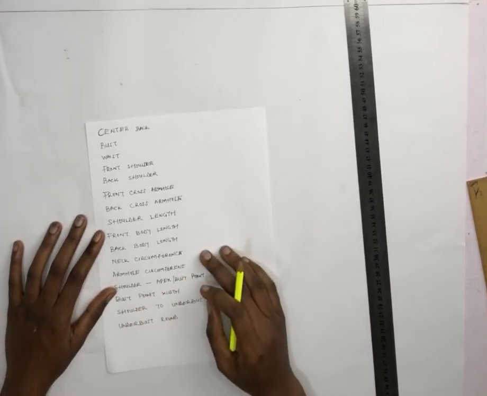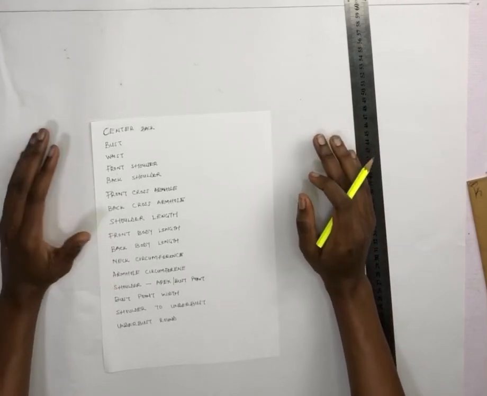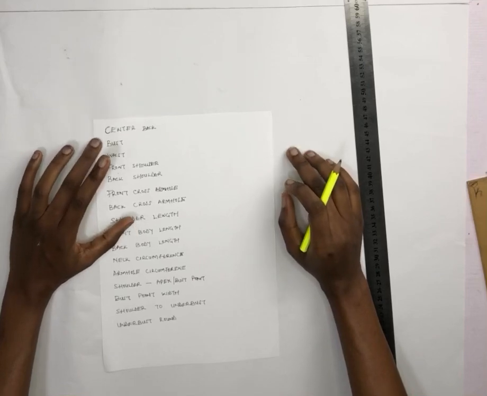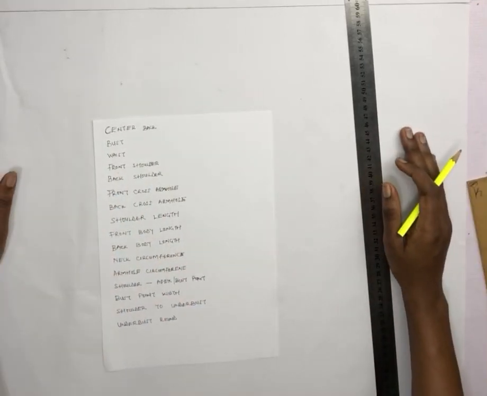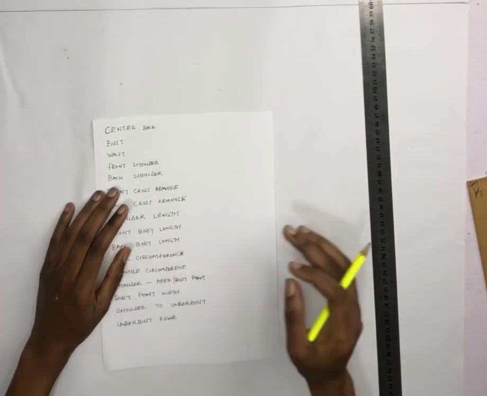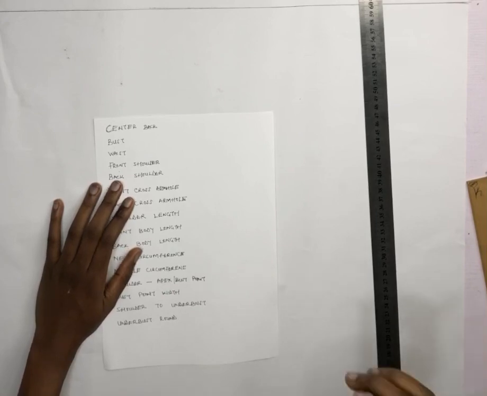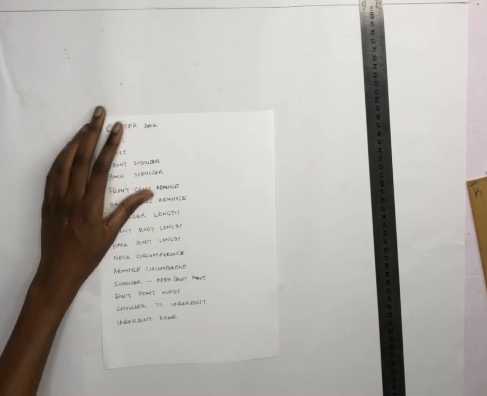To square out my bodies, I'm going to be drafting my front and back bodice pattern together at the same time. So I want to mark out something that will be wide enough to take my front and back bodies. To do this, I'm going to add 6 centimeter ease to my accurate bust measurement. My accurate bust measurement is 94 cm.